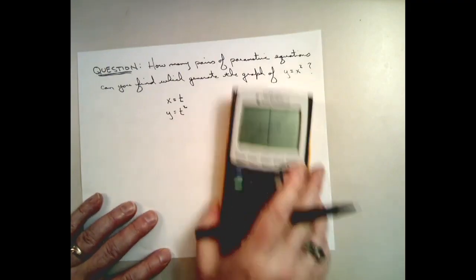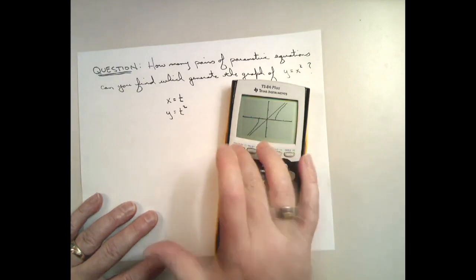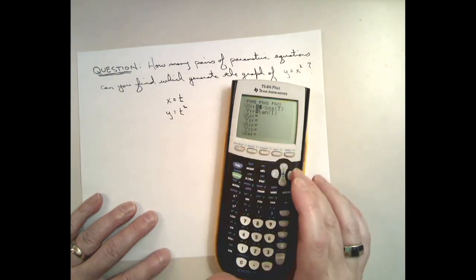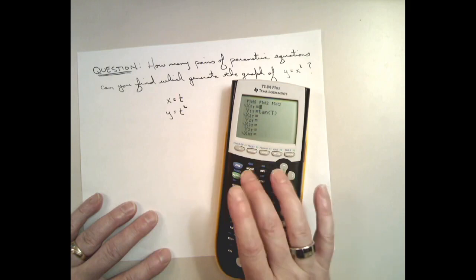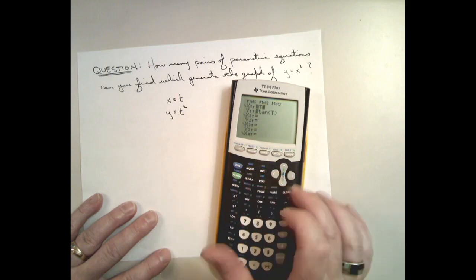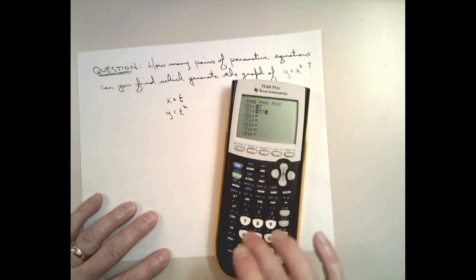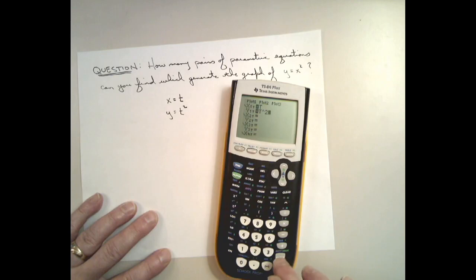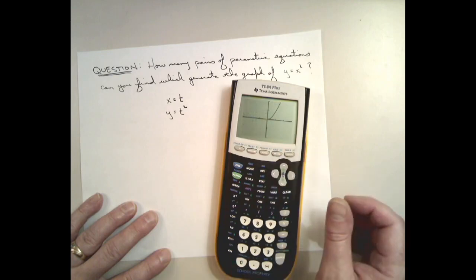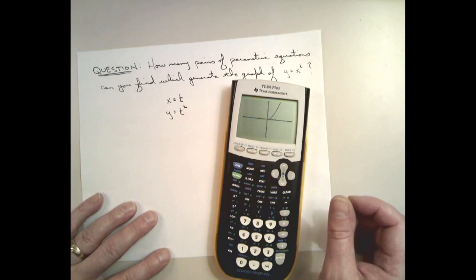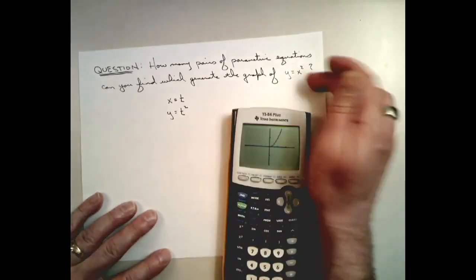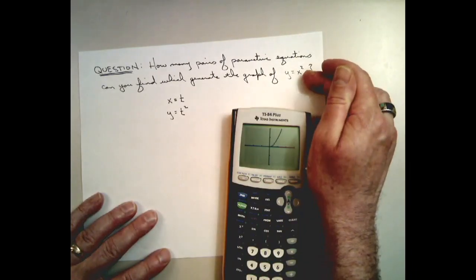Let's change the function. And so here, let's just put in t. Here we'll put in t squared. And that ought to do it. We'll sketch the graph. Well, that's interesting. It does look like a part of what we expected, right? We expected a parabola, just a standard parabola with vertex at 0, 0.